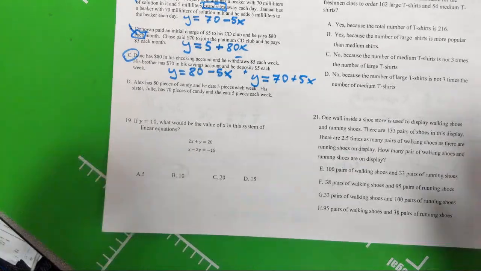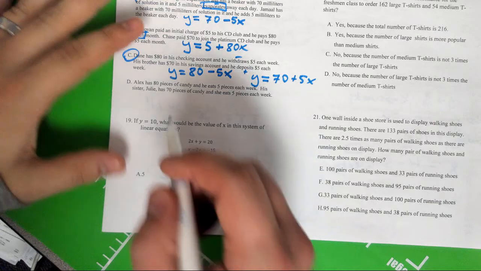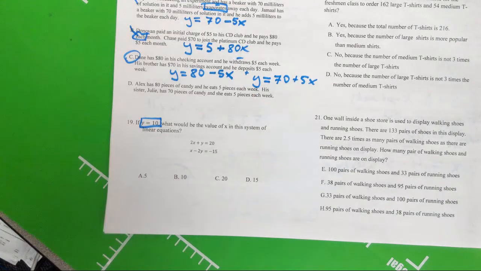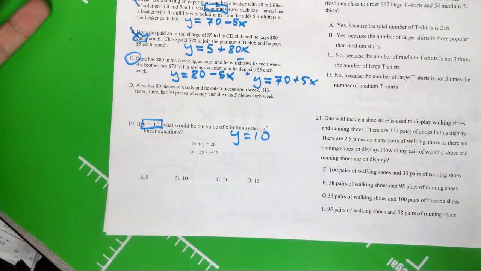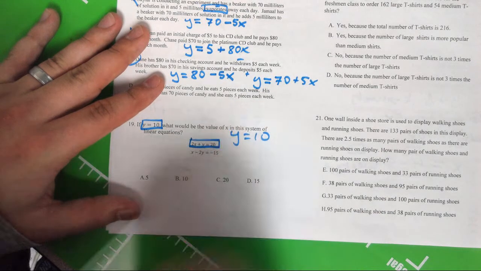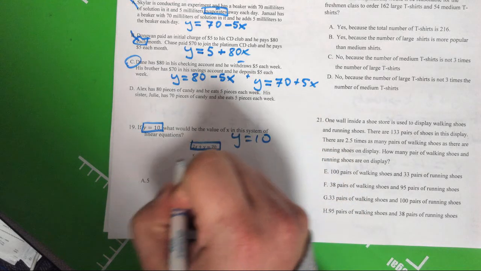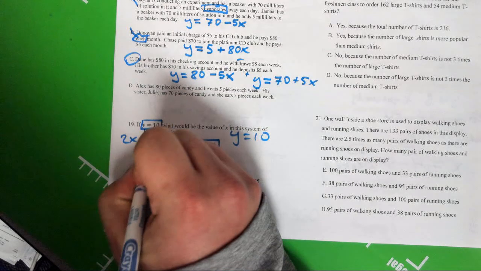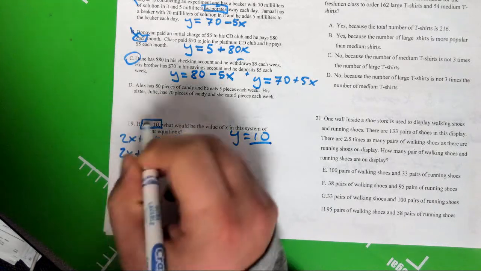Number 19. If y is 10, look at that. They already gave us y. What would the value of x be in the system of linear equations? So we already have y. Y is equal to 10, right? So pick the equation that looks easier. For me, I like to avoid the negatives. So let's do this one right here. 2x plus y equals 20. Now we know y. Y is 10. So we'll rewrite it again. 2x plus, now instead of y, I plug in 10.